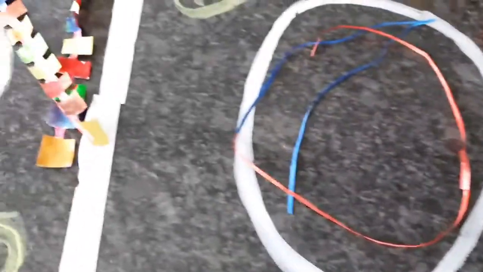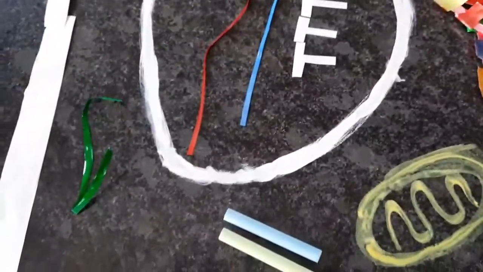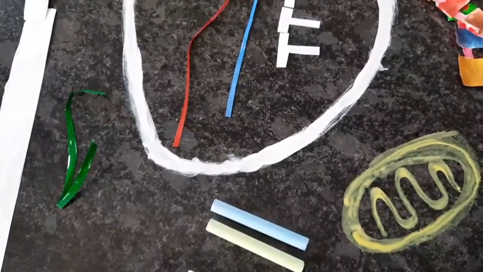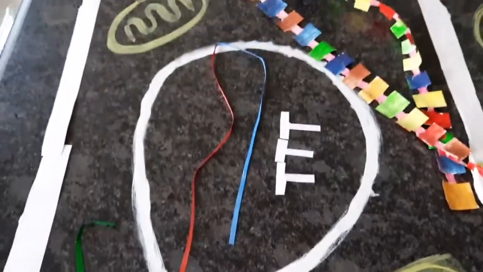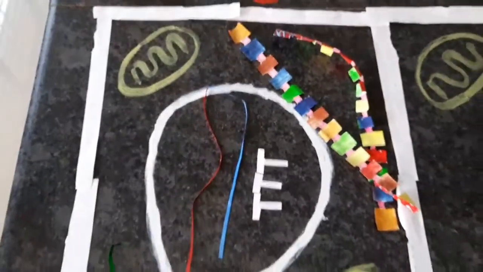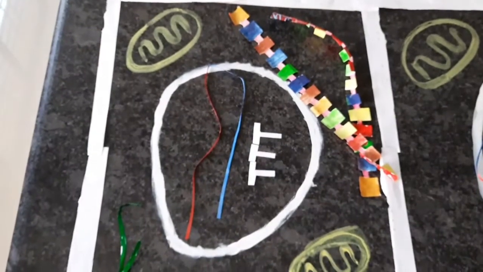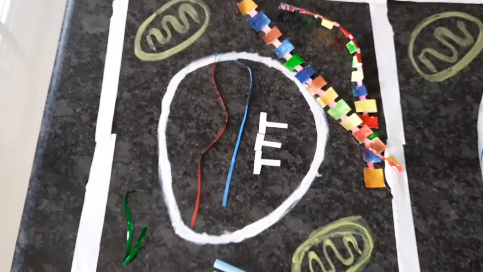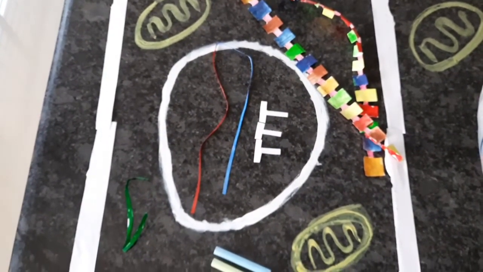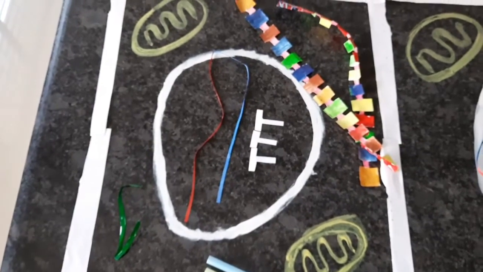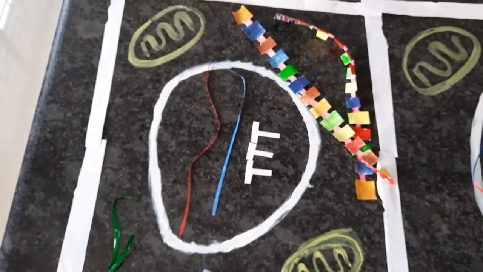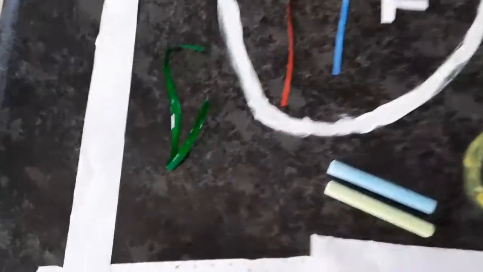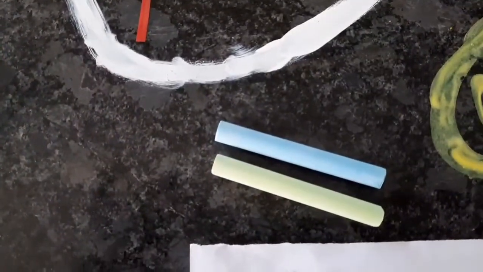So here we study what changes we'll see inside a cell when a cell enters into G1 phase. Okay, simple. First, see this cell. This cell contains a nucleus, nuclear membrane, and two mitochondria, and something is there on the right top corner. And here also you see a green color paper strip, and you could see two chalk pieces.